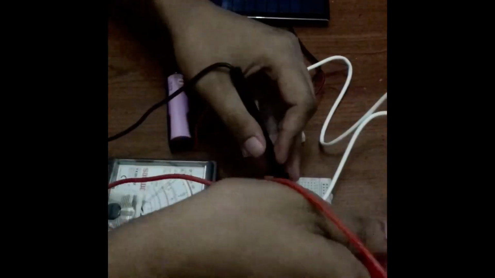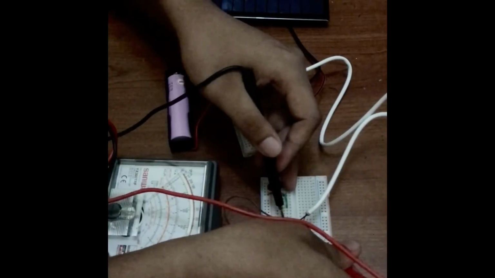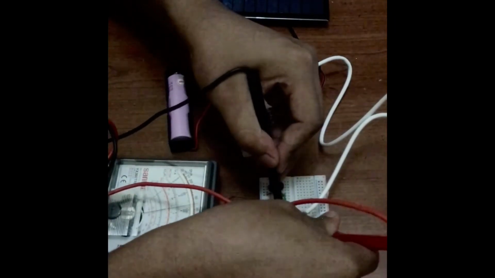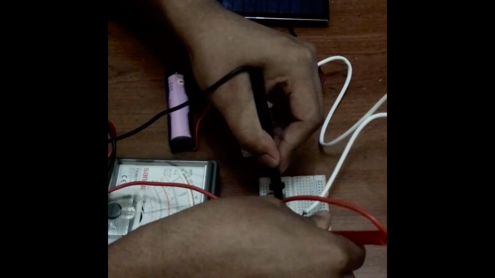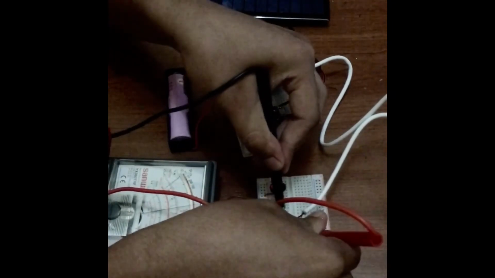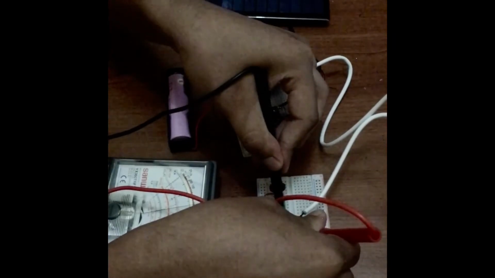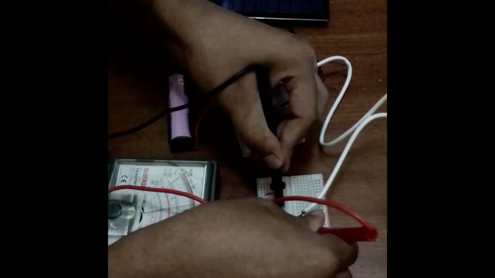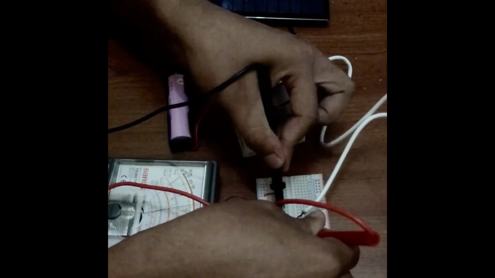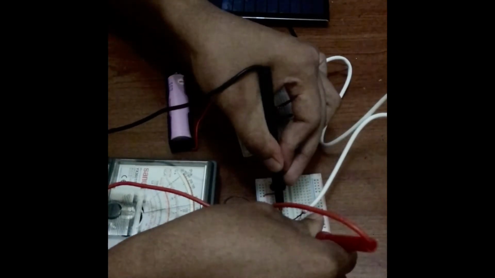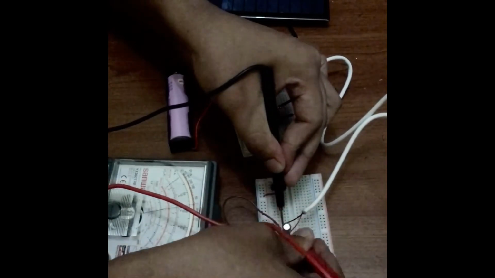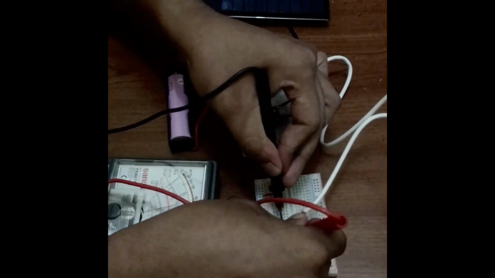So as we can see, the output from circuit 1 becomes the input for circuit 2, and the value of the voltage is the same.